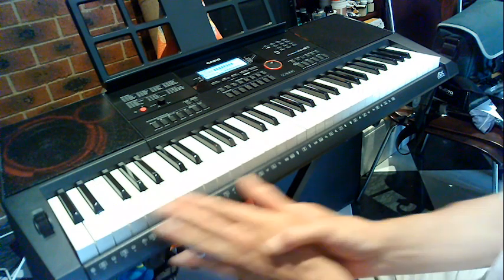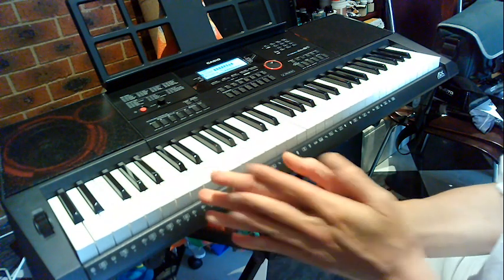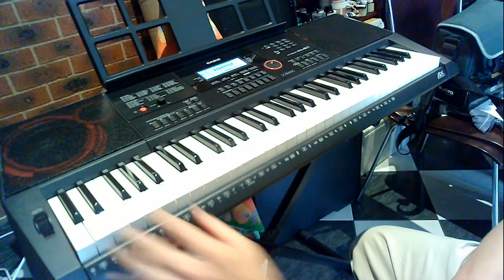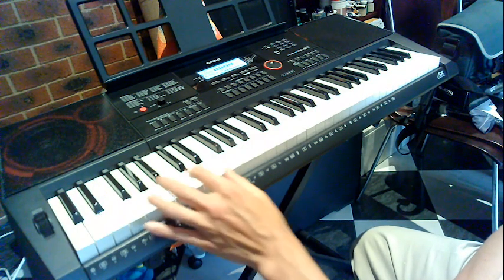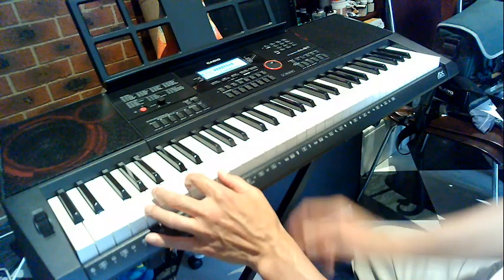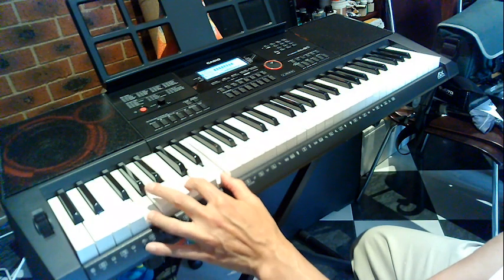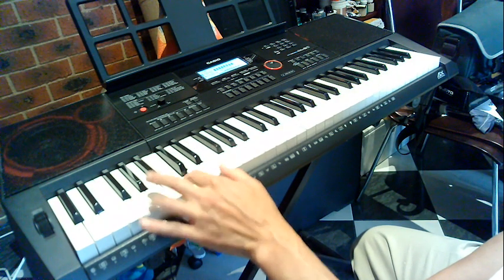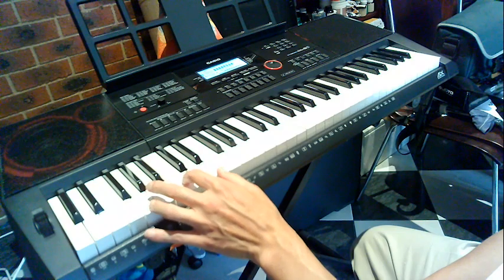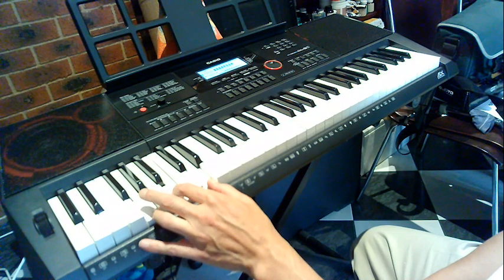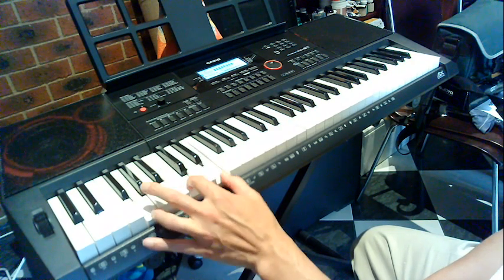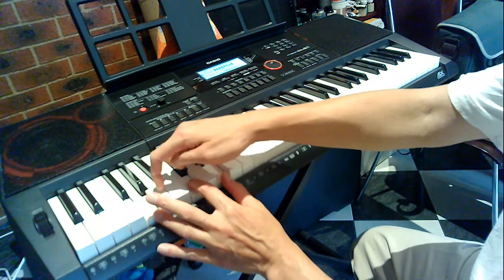So it just minimises, I just look for inversions that minimise the movement. Typically I don't play down here. I would be playing C up here like this. So remember, that's the cutoff point. So I would go C, F, C, a lot of songs do that. And then G minor, G major, C, and then if I move this finger, A.